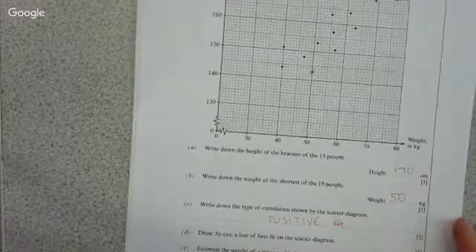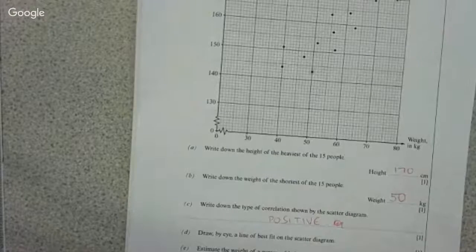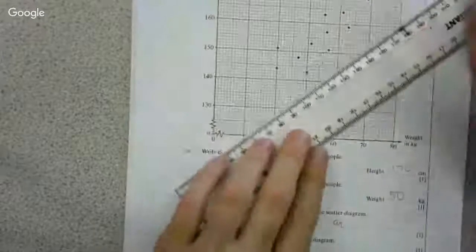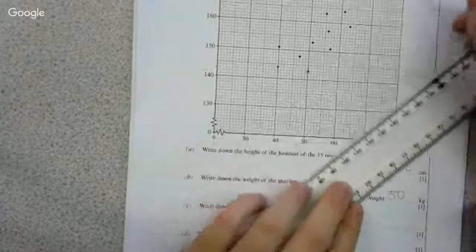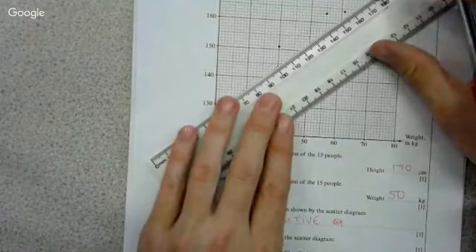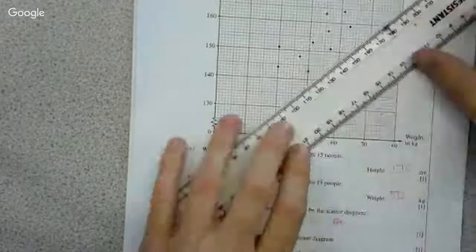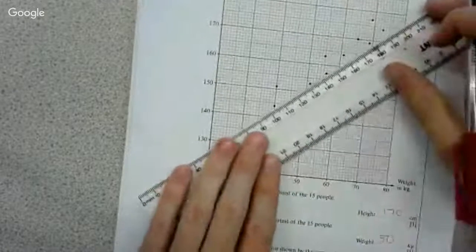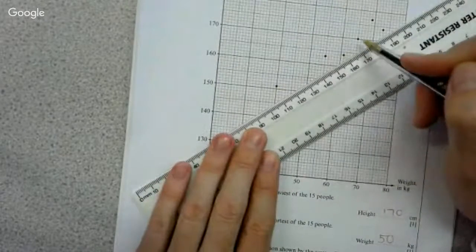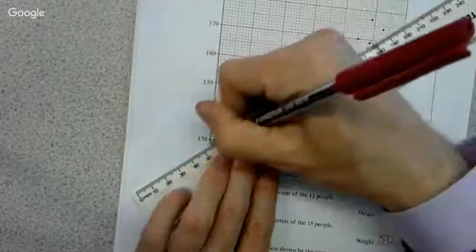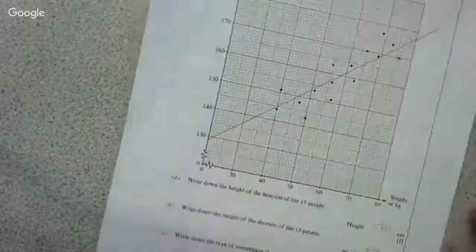By eye, draw a line of best fit. Now, that still means using a pencil and a ruler. Okay, don't do this by eye. We need to get the same amount of points each side of the line. So on a quick count there, 15 people, I should have about 7 above my line. It needs to follow the general trend of the data. So when I cover that up, I'm just going to check 1, 2, 3, 4, 5, 6, 7. So that for me would be a good line. Look at that, I'm quite happy with that.